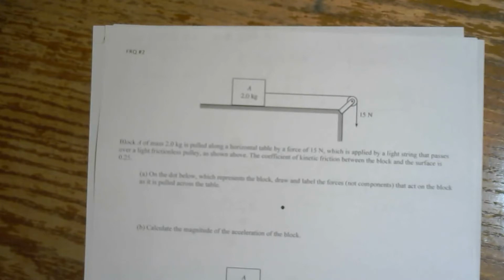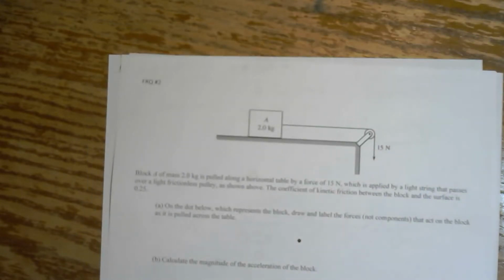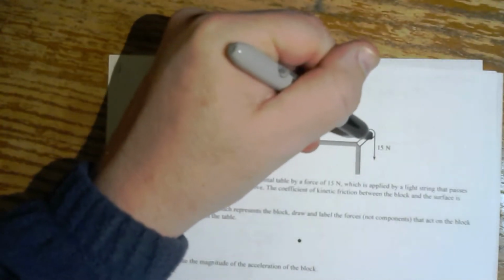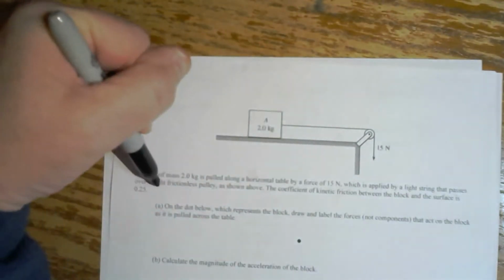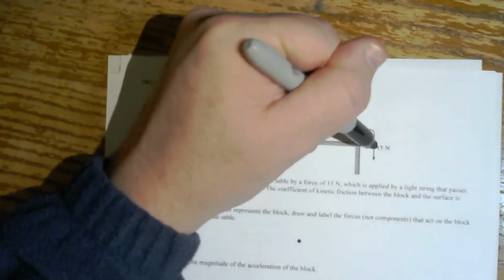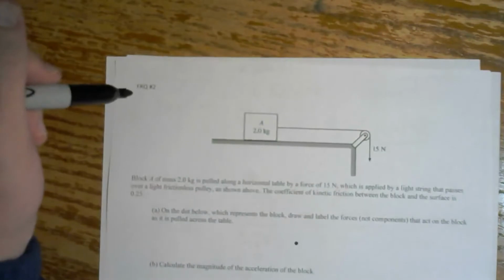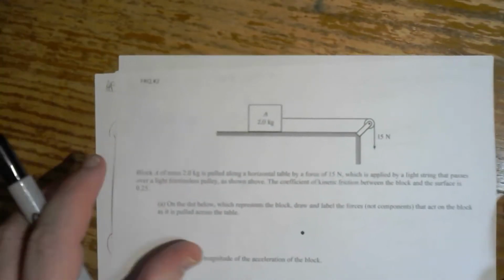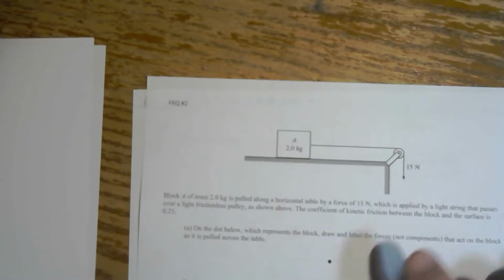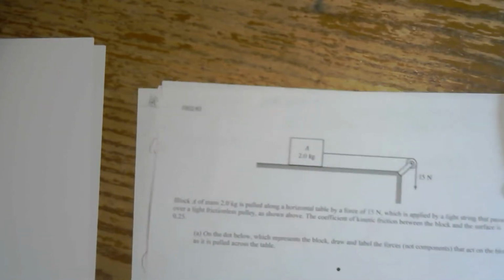what to expect. And so what we have here is a block of mass A being pulled by this string around this light frictionless pulley, so we can ignore the mass or anything of the pulley. And there's a constant 15 newtons pulling down on it. So the first part of the question says on the dot, draw and label the components that act on the block as it pulls across the table. So the first part's pretty easy. It's just a free body diagram.